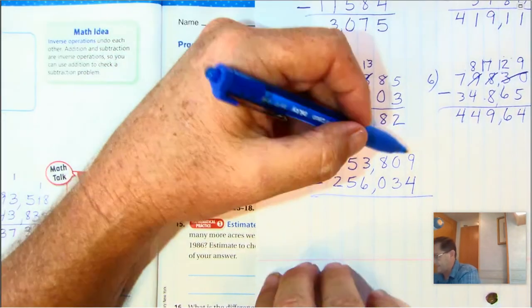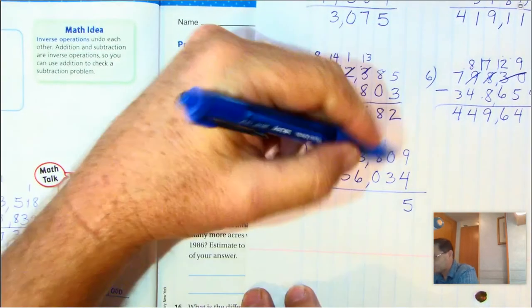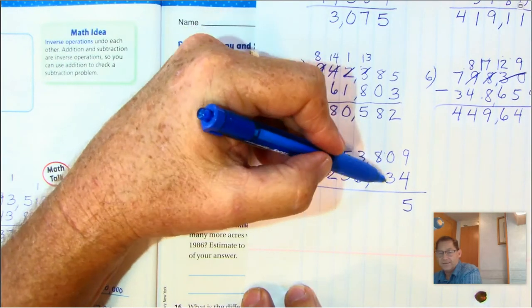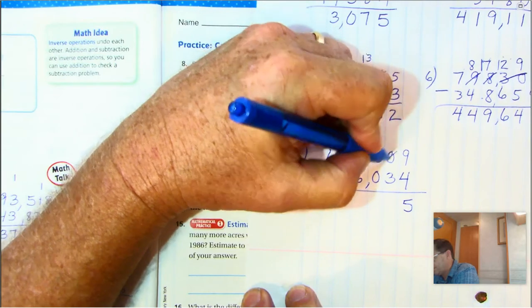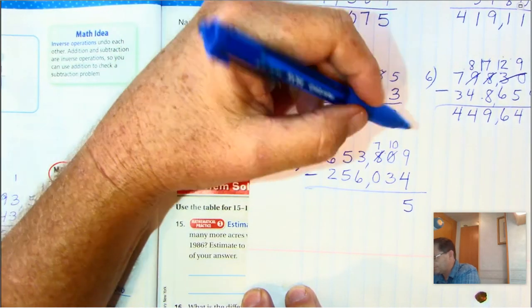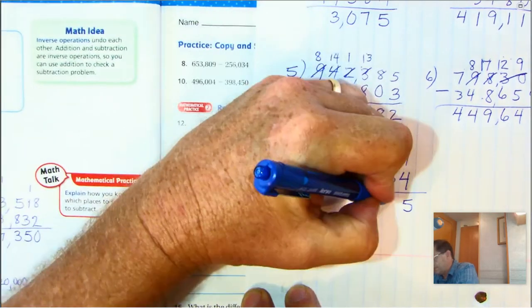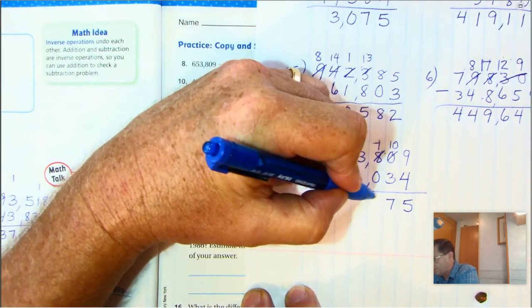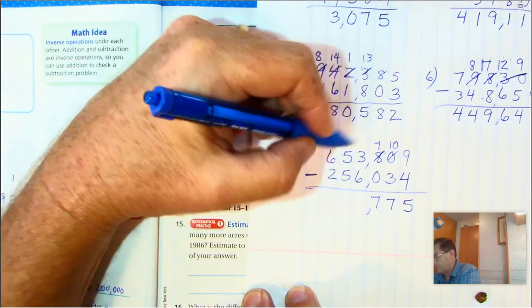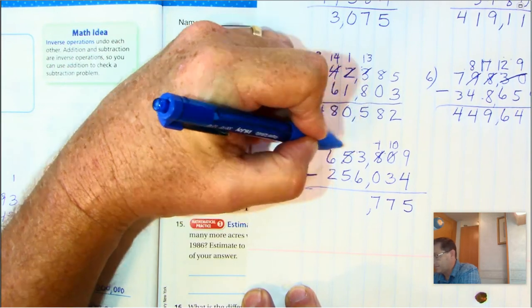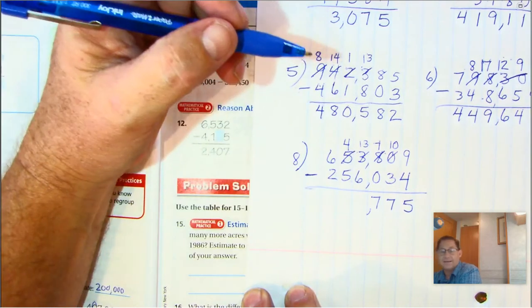Now we can take step 1 and subtract. 9 ones take away 4 ones is 5. 0 tens take away 3 tens. We can't do so. We'll rename the 800 as 700 and 10 tens. 10 tens take away 3 is 7 tens. 700 take away no hundreds is 700. 3,000 take away 6,000. We'll have to regroup and rename the 5 10,000s as 4 10,000s and 10 1,000s.